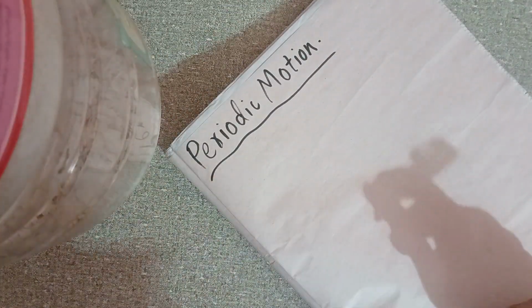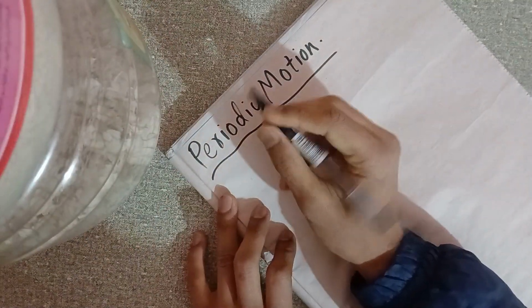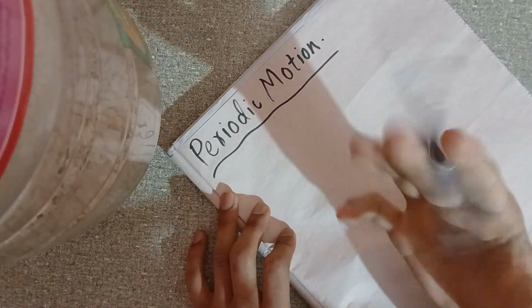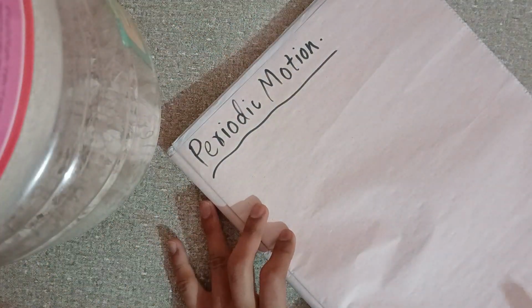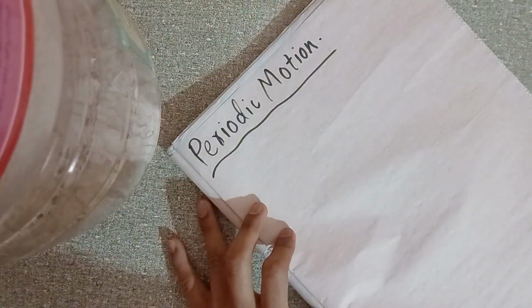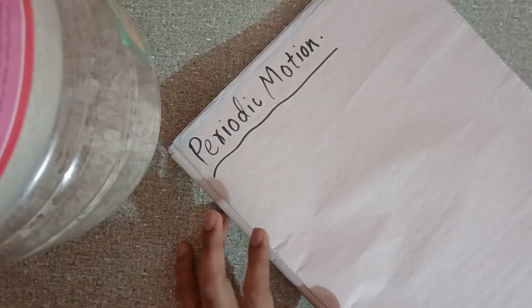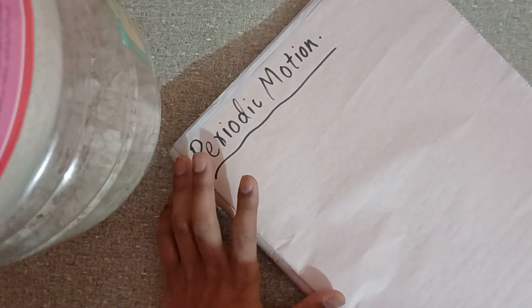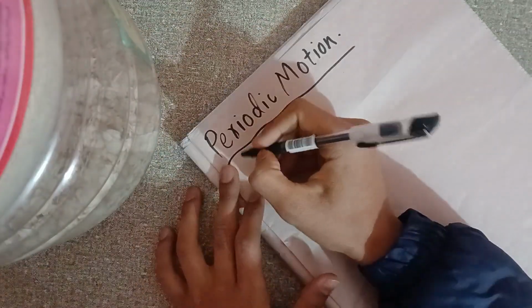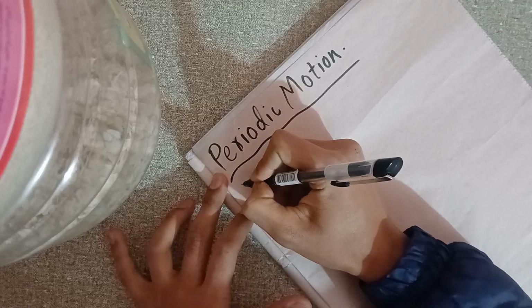First of all, we need to define what periodic motion is. As its name suggests, periodic motion is the motion in which the position of particles gets repeated after a certain or equal interval of time. An example is the motion of a simple pendulum. So let me write the definition.